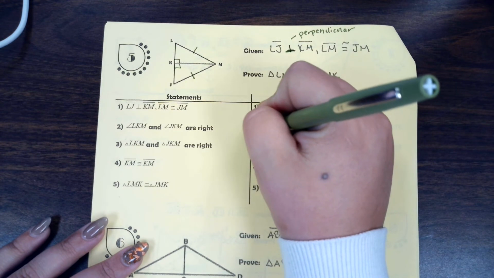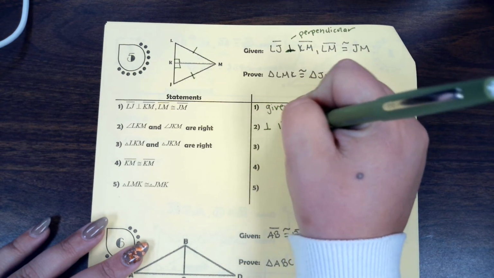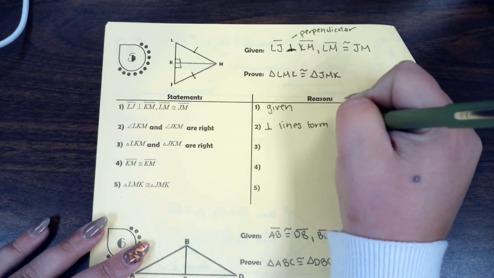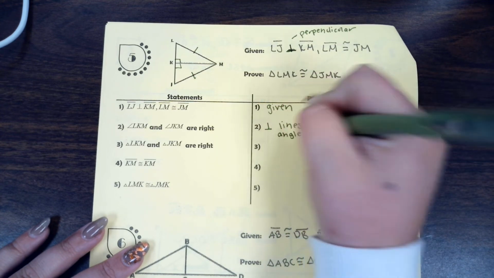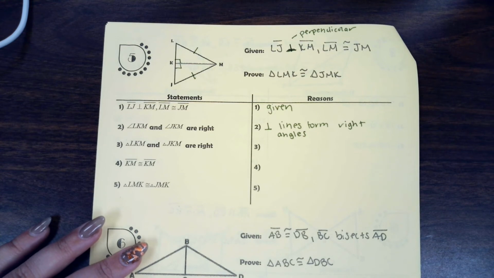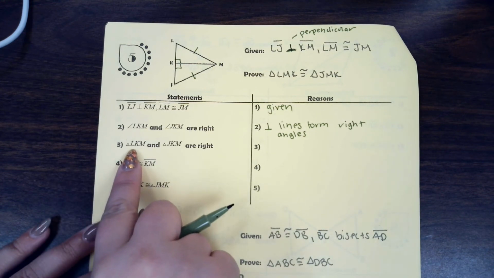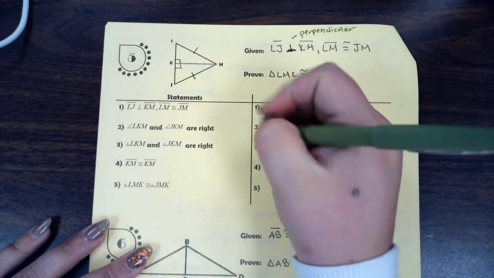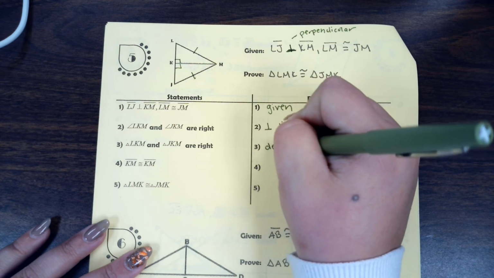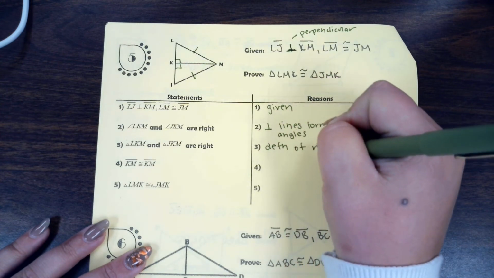And we can say perpendicular lines form right angles. And since our triangles have right angles, we can say triangle LKM and triangle JKM are right. And we can just say definition of right triangle.